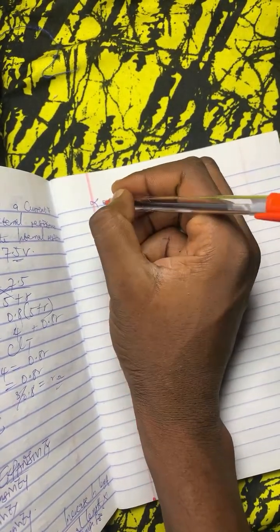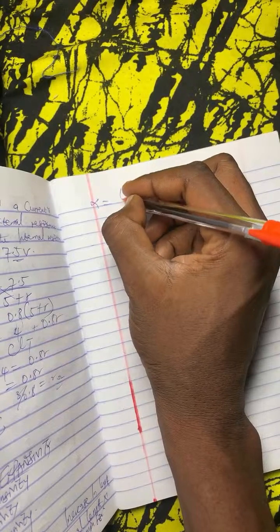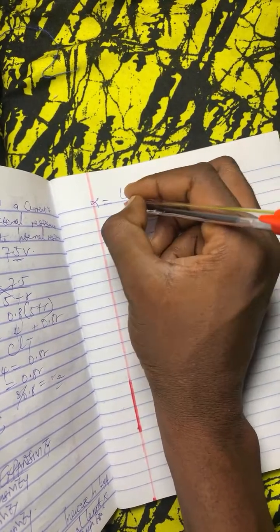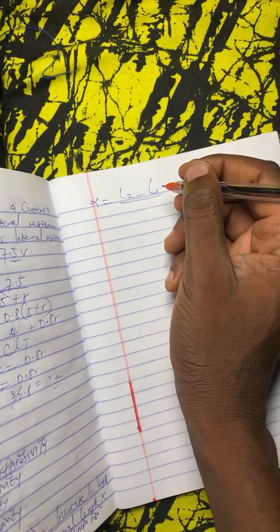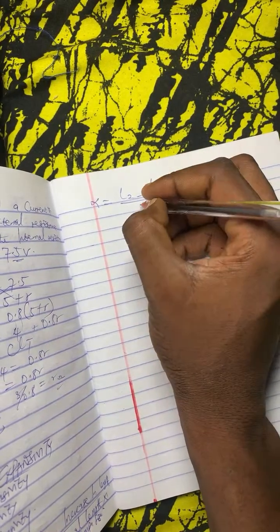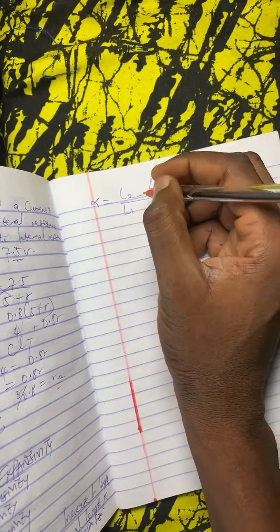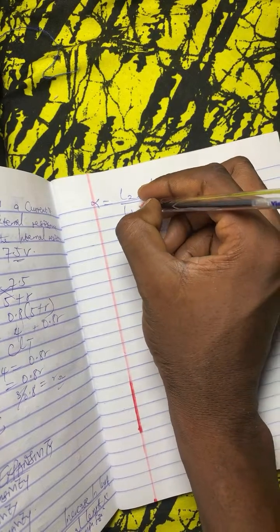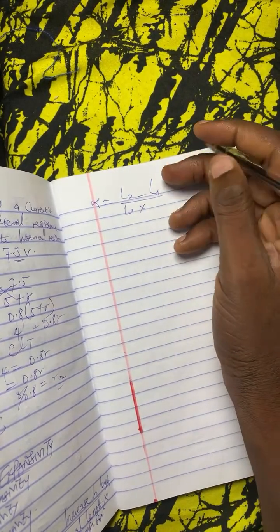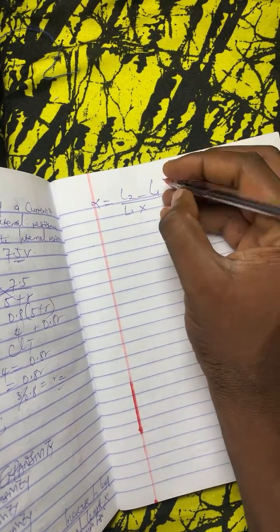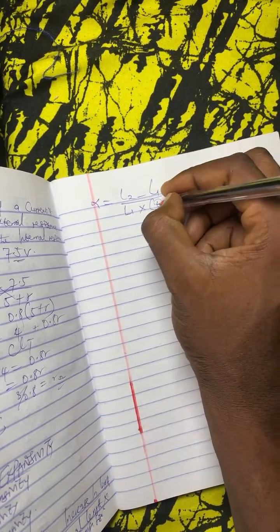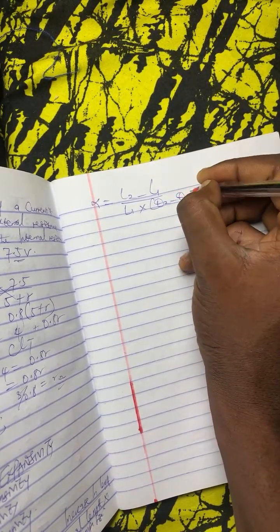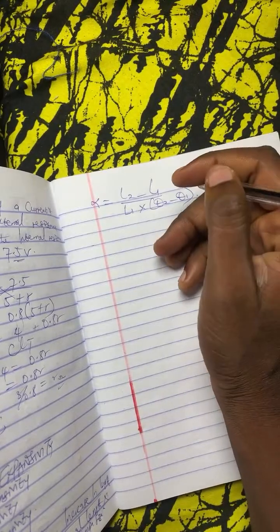Remember, alpha is linear expansivity. So linear expansivity is equal to L2 minus L1, because that's the increase in length, all over the original length, which is still L1, times the temperature rise. The temperature rise is theta 2 minus theta 1. Specifically, that's what it's all about.